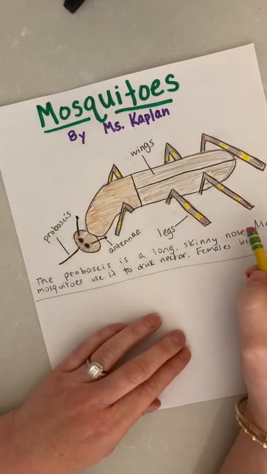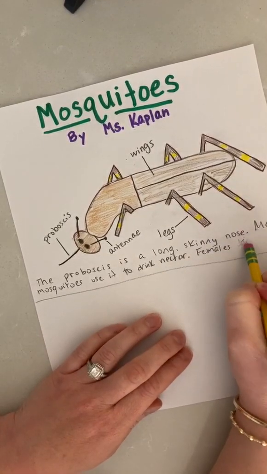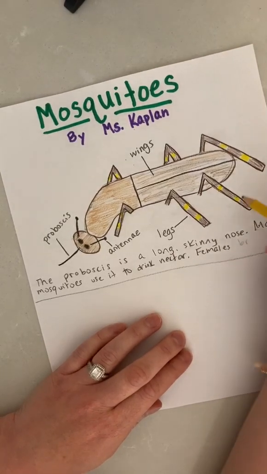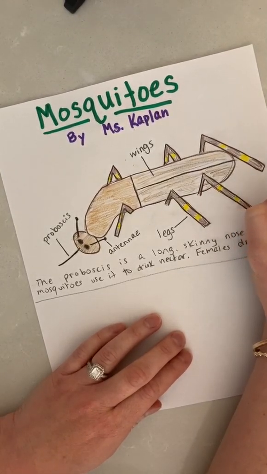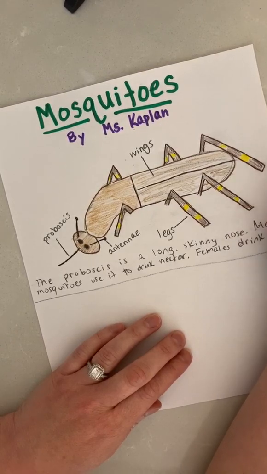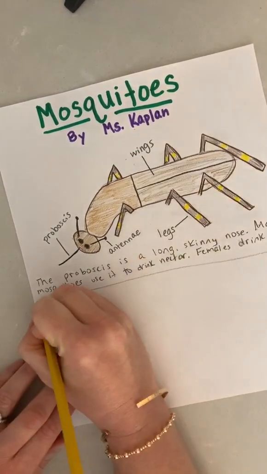Oops, see, this is why you use pencil. I made a little mistake. I can erase it and fix it. Females drink blood with it. I'll go right down here.